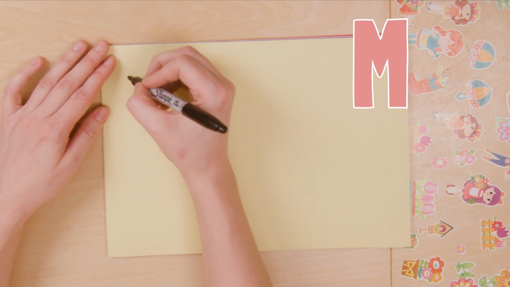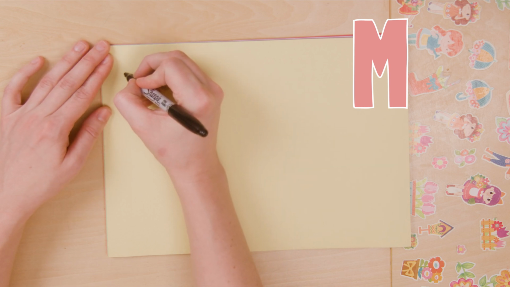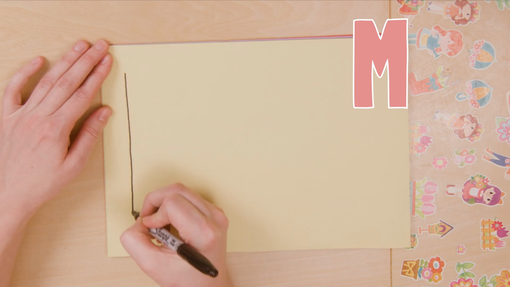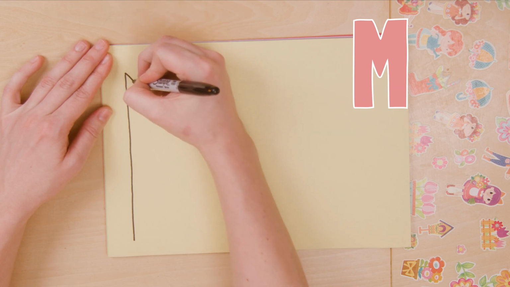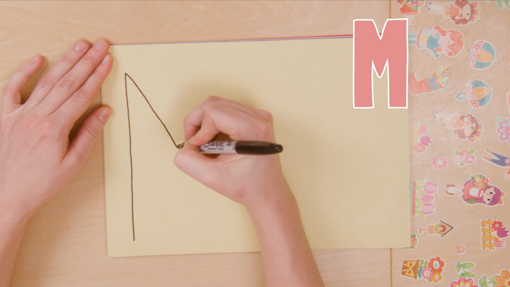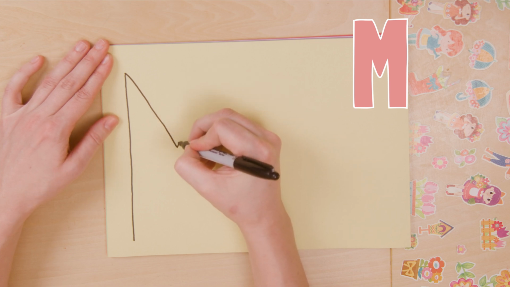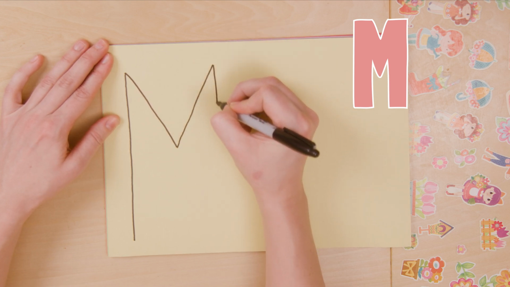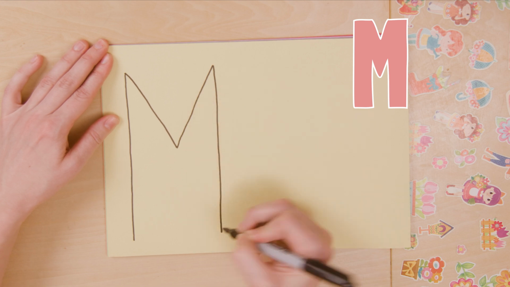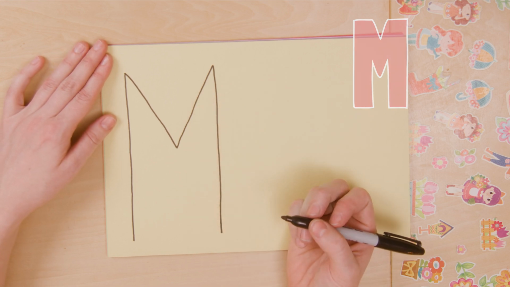The letter M. Let's do the capital M. So we're gonna start at the top and go down in a straight line, come back to the top on an angle, come down halfway, and then go up on an angle halfway, and then back down. That's it. That's the capital M.